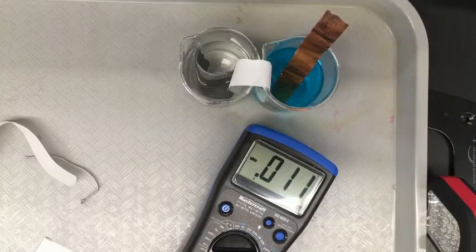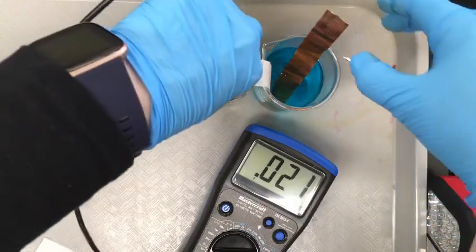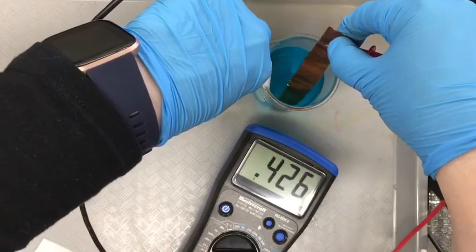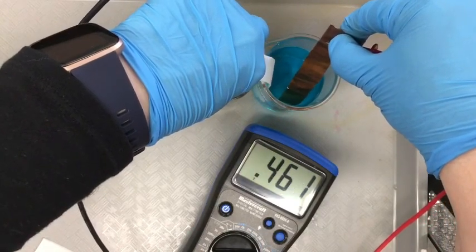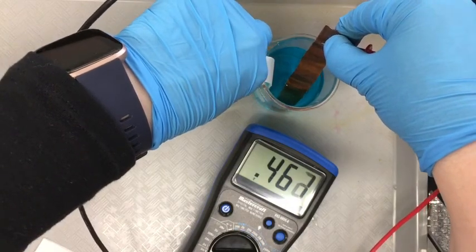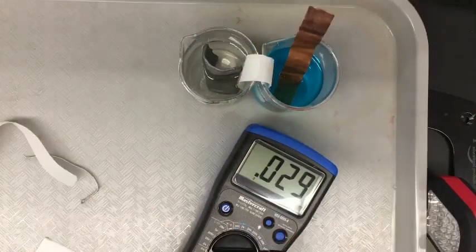Our next example, we'll do lead and copper. So lead's going to be our negative electrode. It was a little trickier to get that one. So this one's 0.46, we'll say. The last digit's jumping around, so we'll just do it to 2 sig figs. So 0.46.